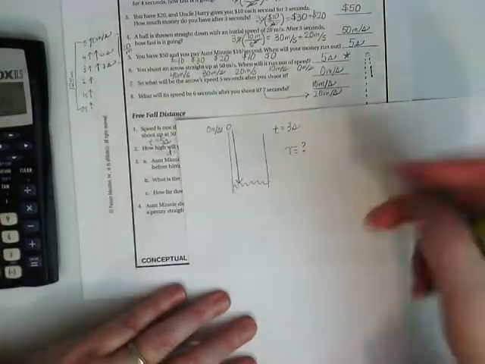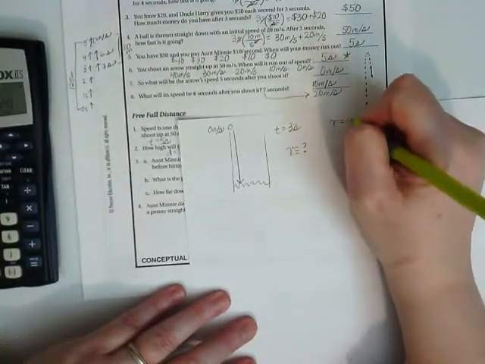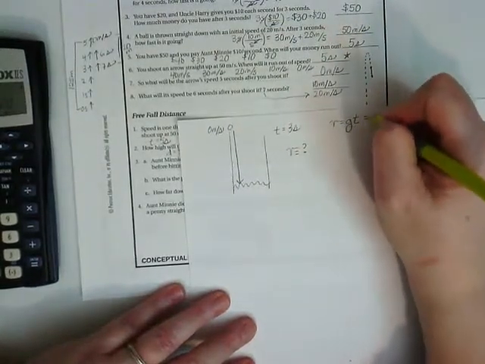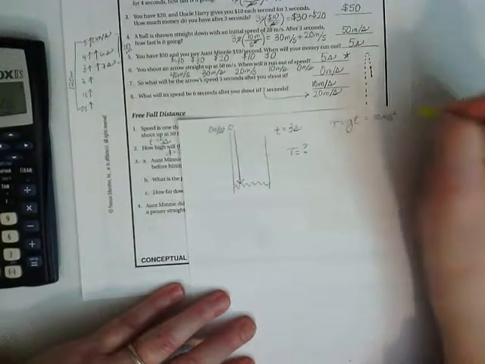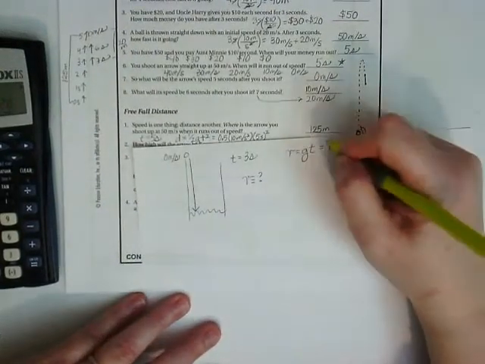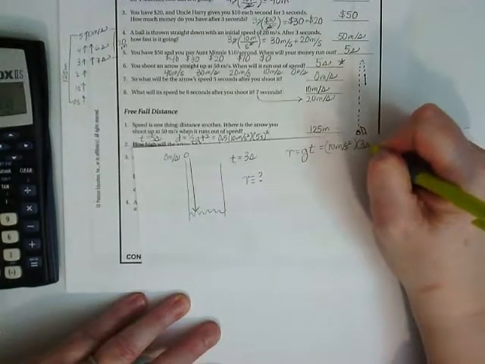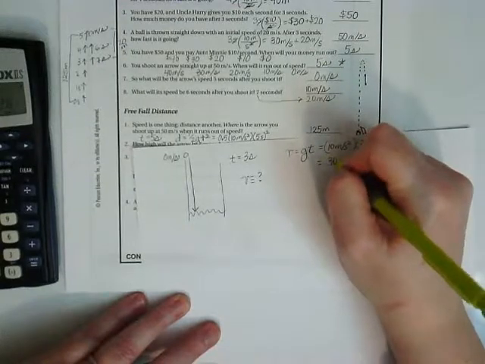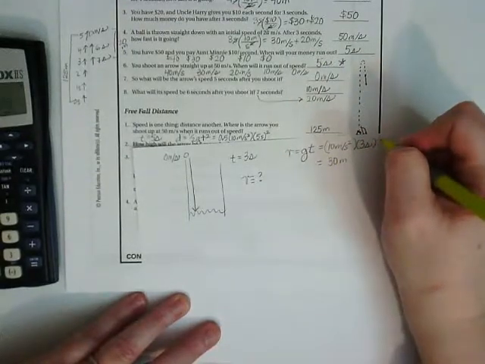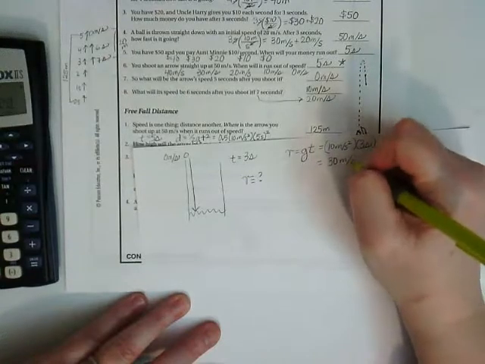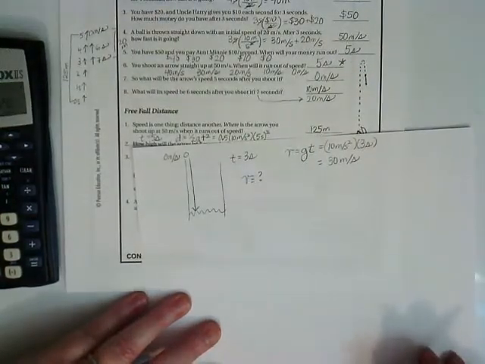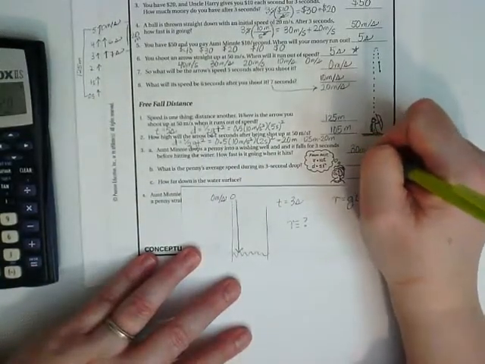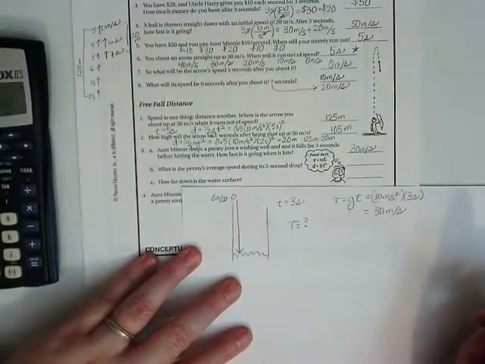So our equation for velocity is gt. So we plug in 10 meters per second squared times our 3 seconds, which gives us 30 meters per second. So that's telling us that the answer to this question here is 30 meters per second. And that should make sense to us, right?